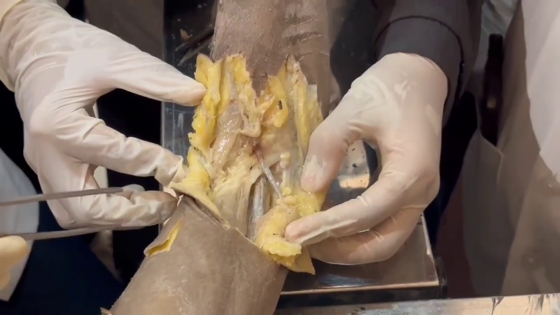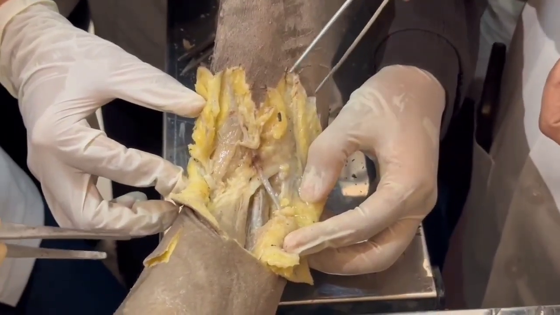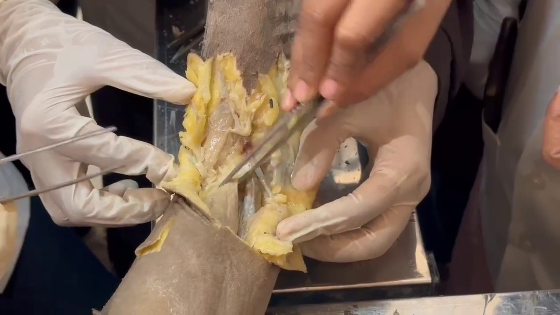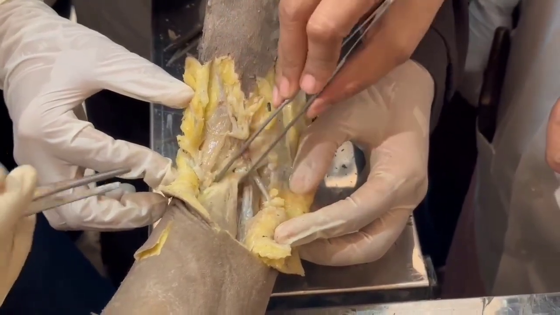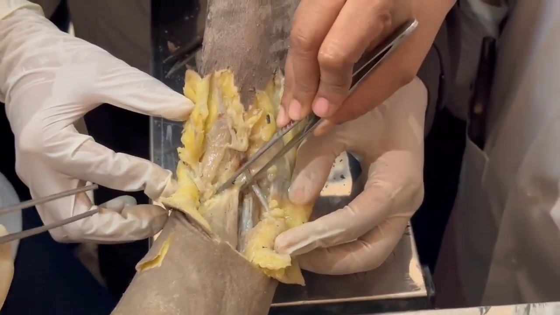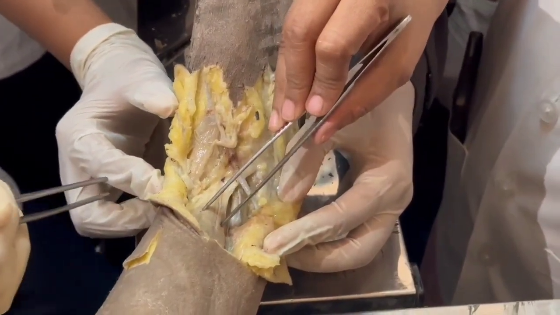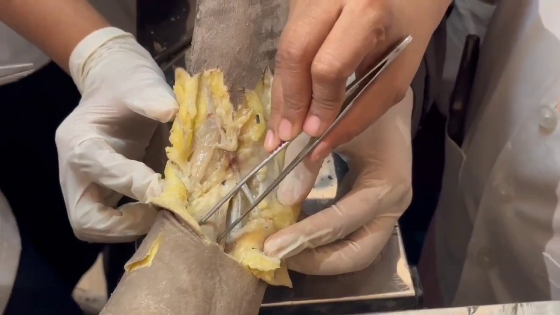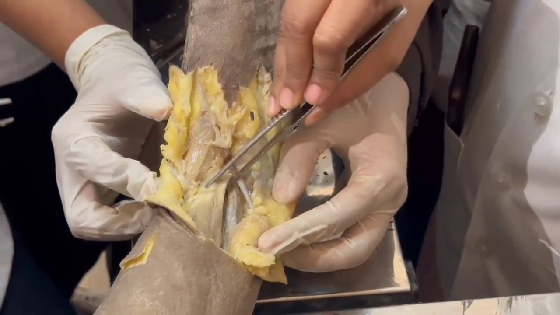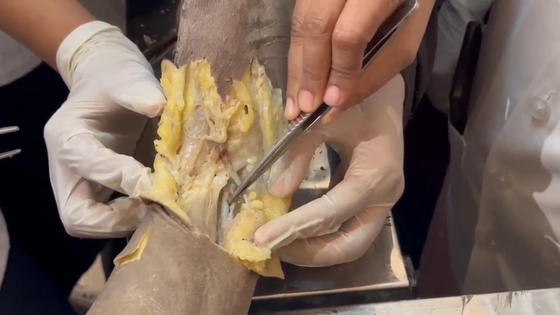Always hold any structure with a blunt forceps. This is the biceps tendon. We can feel it's a very hard structure. It's very tough. So you should be able to make out the difference between how a muscle feels and how a tendon feels. Then look at the artery.